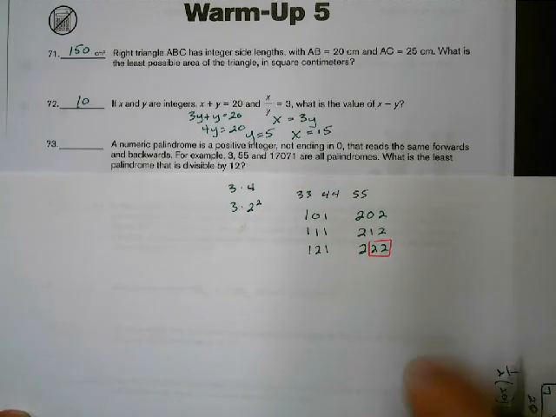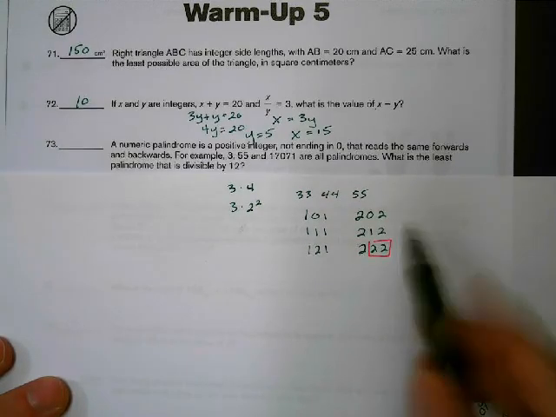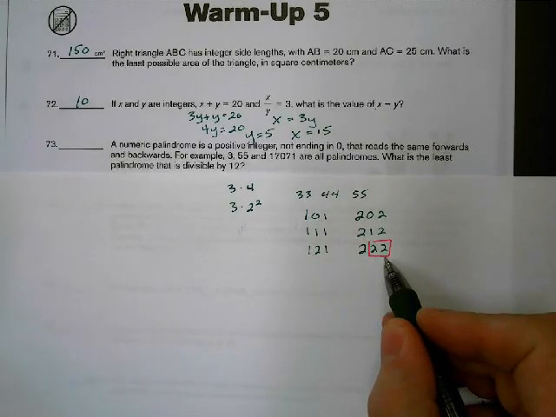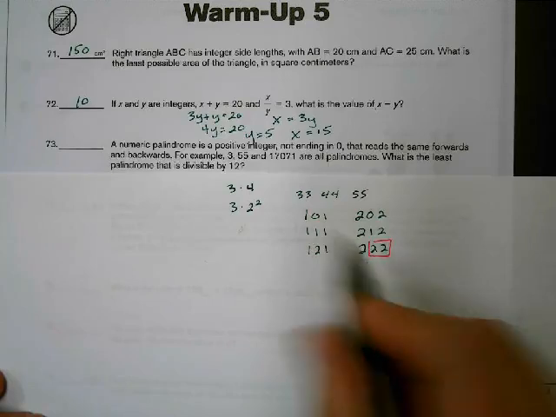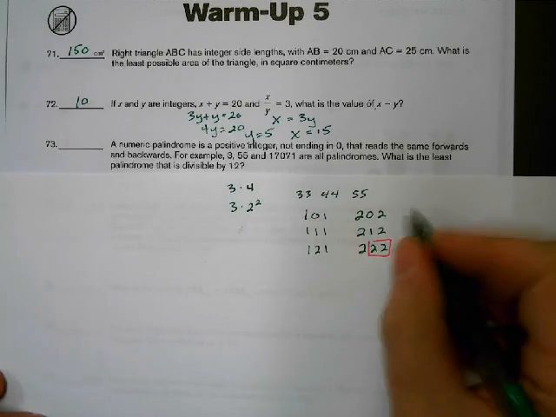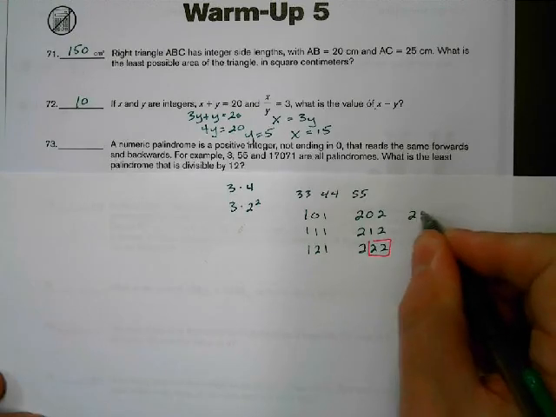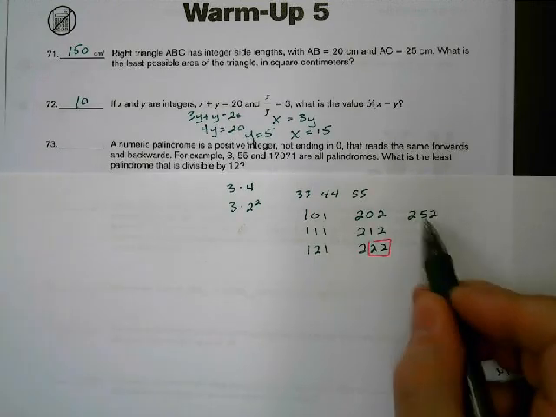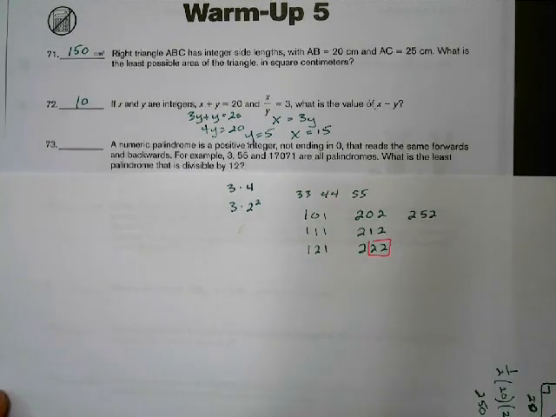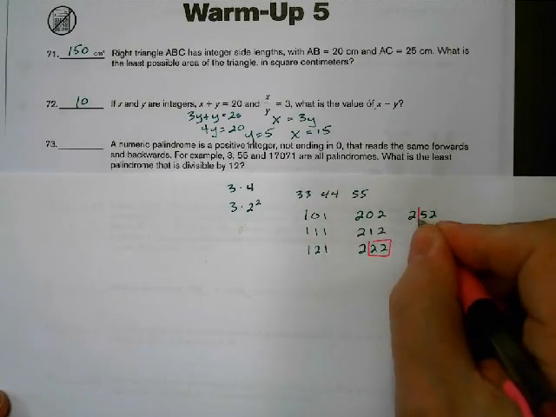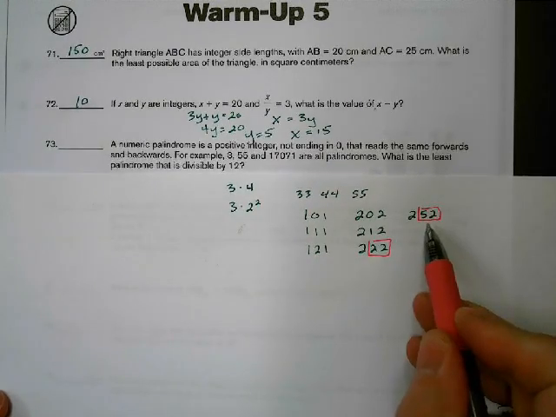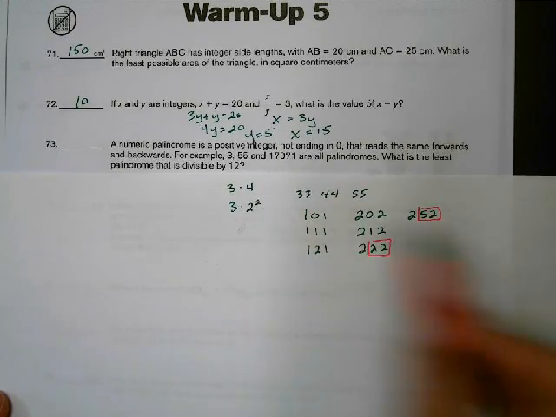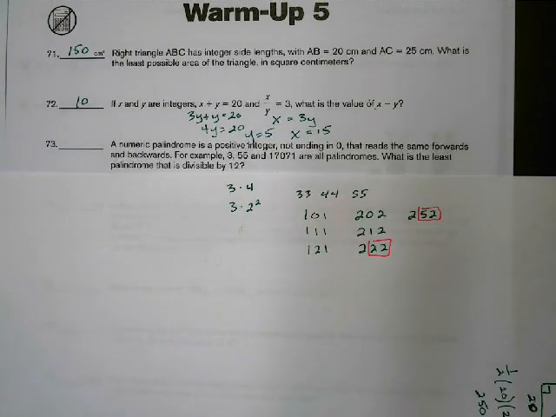All right, so I have to keep going, but I'm going to skip 232 and 242 because both of those are not going to add up to a number that 3 goes into. My next number that 3 can go into would be 252. 2 plus 5 plus 2 is 9. 3 goes into 9, so 3 has to go into this number. Okay, and then I look at the last two digits. 52. Does 4 go into 52? Yes. So now I have found my number because 3 goes into it and 4 goes into it, meaning 12 has to go into it. And so my number is 252.